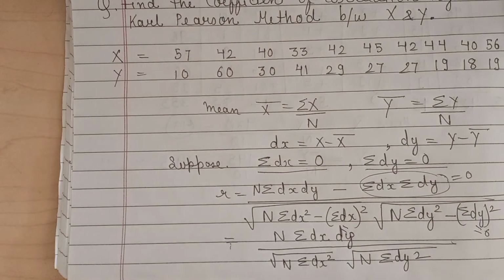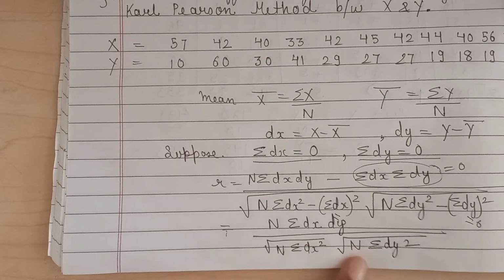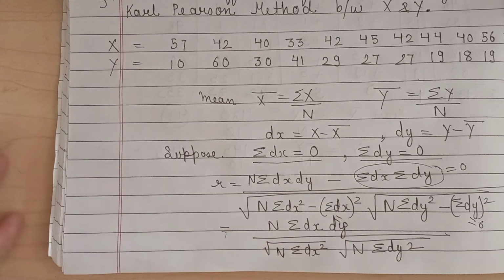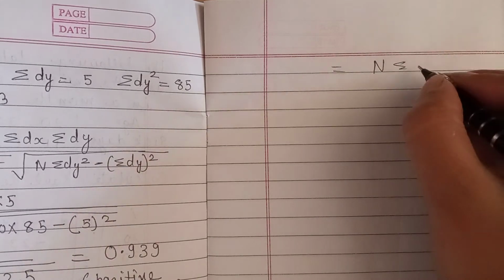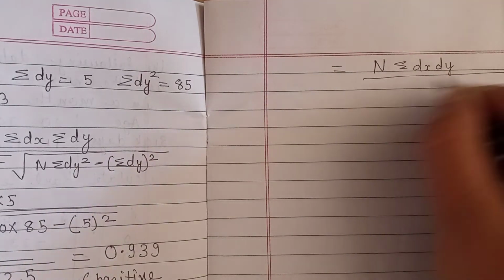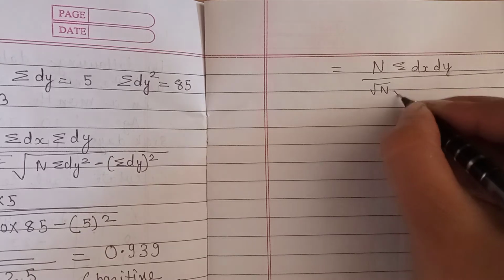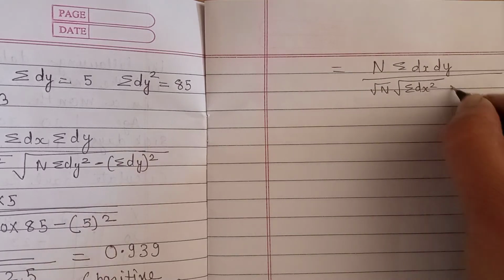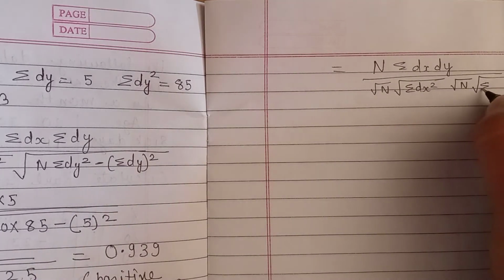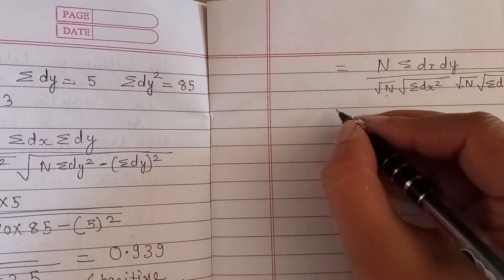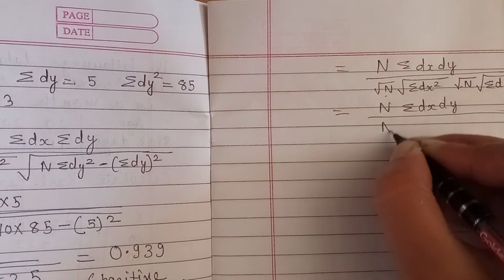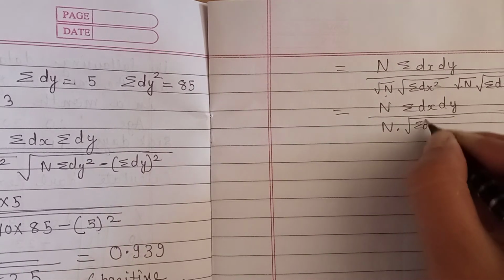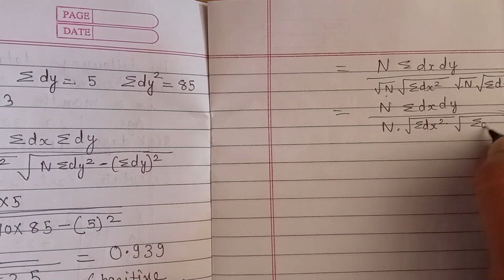Now what we can do, we can take out root n and root n from this value, and it will come out. It will become n summation of dx dy and root n into root over summation of dx square, root n into root over summation of dy square. So root n into root n will become n. So n summation of dx dy by n into root over summation of dx square, root over summation of dy square.